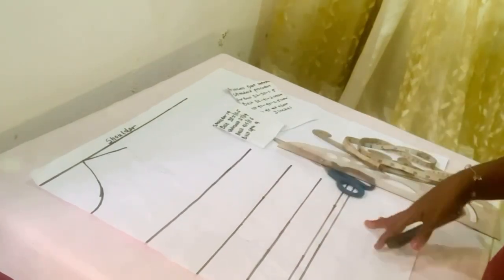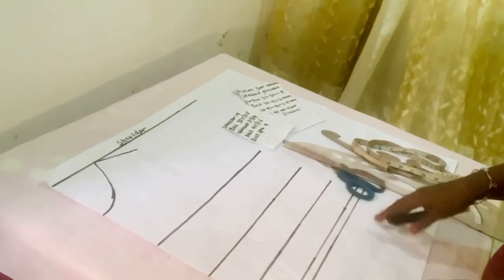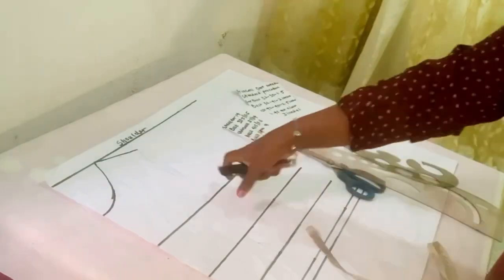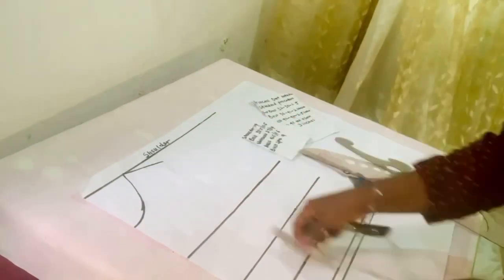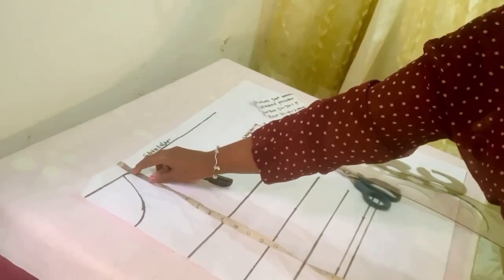Today's video we'll be learning how to draft our shoulder dart. So I have a fresh paper here. So this part right here is my starting point. So this is my shoulder. So I measured 1 inch before this line.